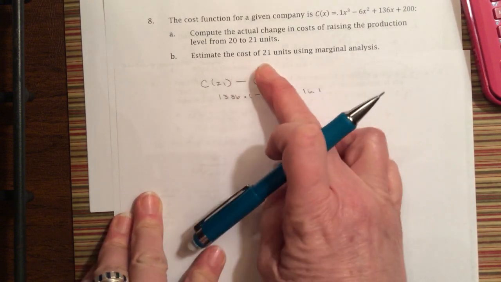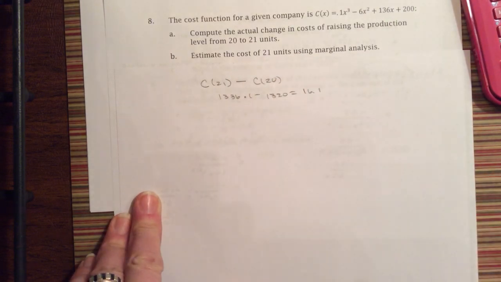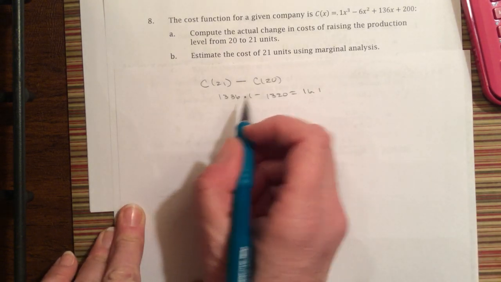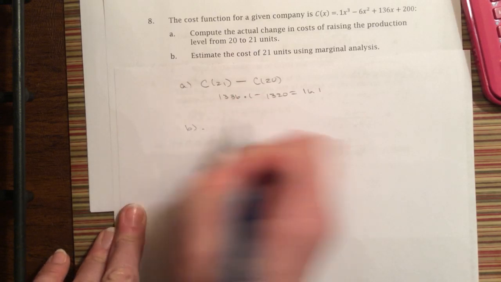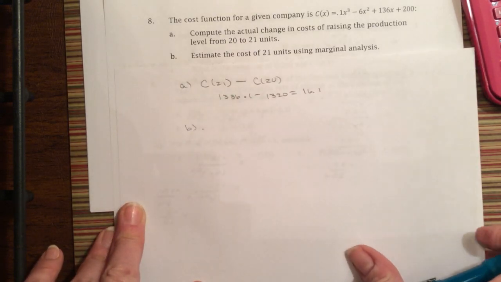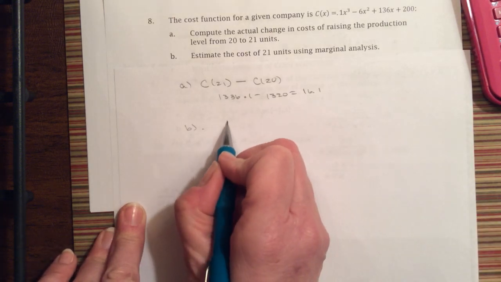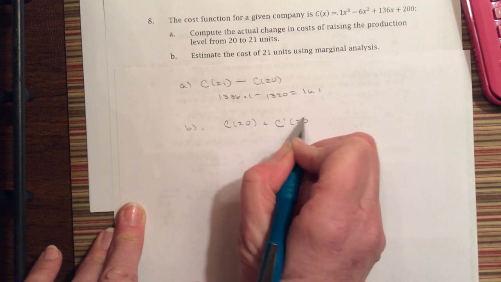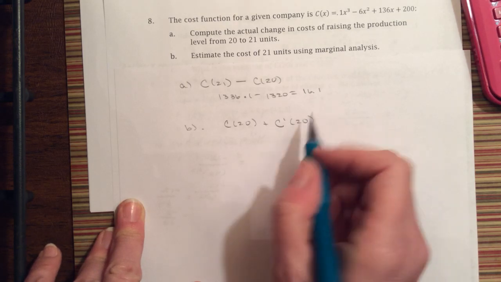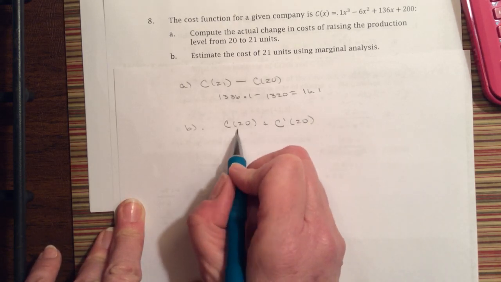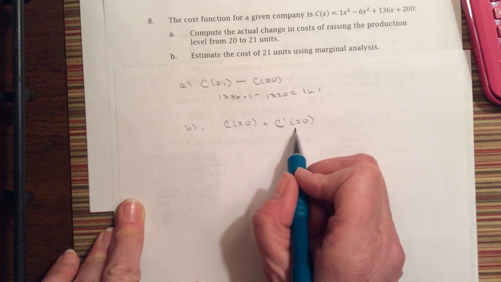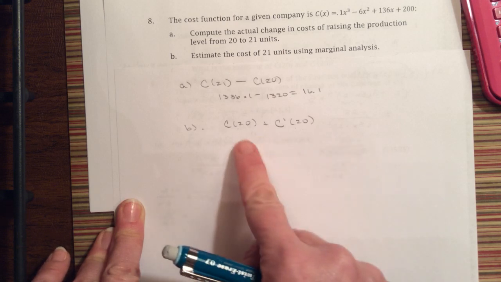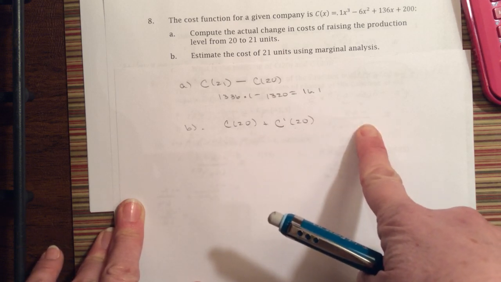To estimate the cost to make 21 units, I would have to know two things. The first is the cost of 20 units, and then I want to add on the marginal cost of 20 units. So marginal analysis says if you have a place to start and then you add on how the function is moving at that time, you can end up with the next value of your function.